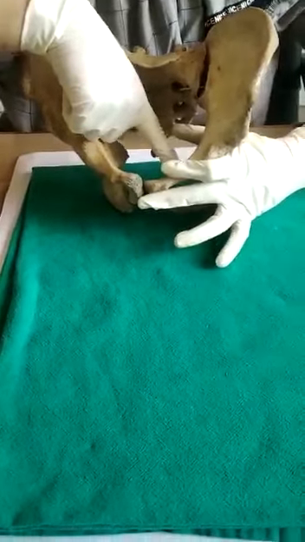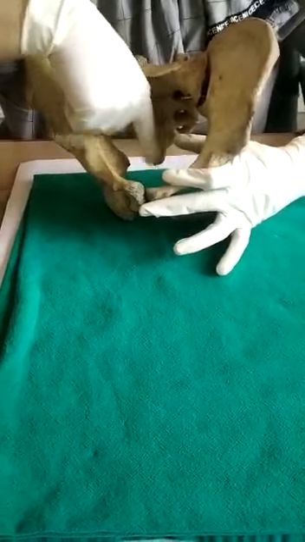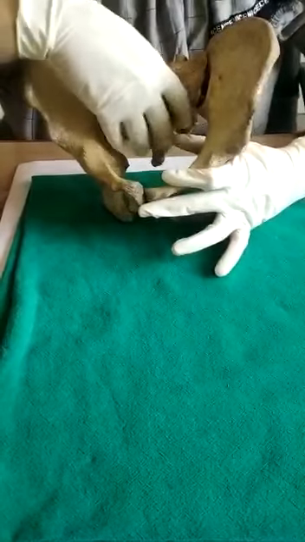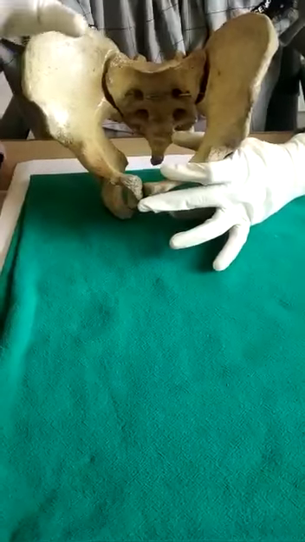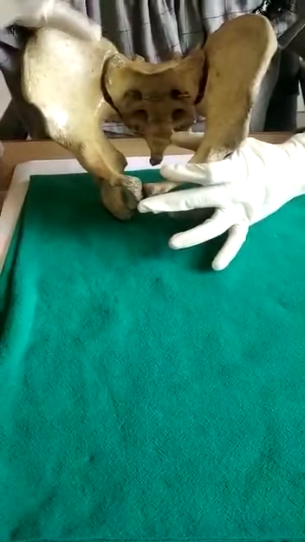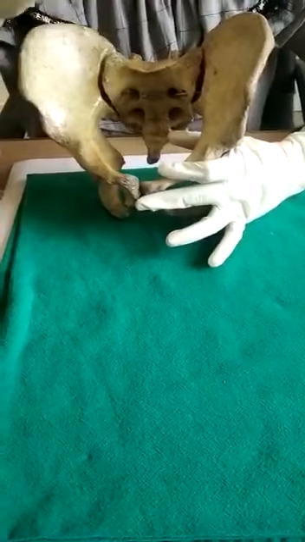Then we have oblique diameter, which arises from one sacroiliac joint to the midpoint of the obturator membrane on the opposite side, right? So this is the oblique diameter. All the three diameters, anterior posterior, transverse and oblique, are 12 centimeters: AP 12, transverse 12 and oblique 12.